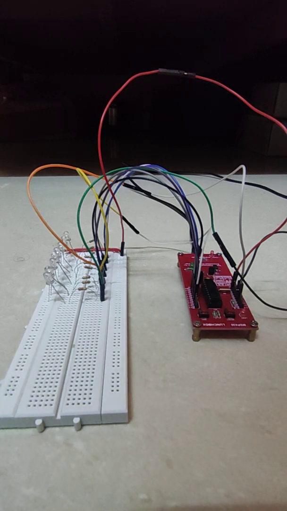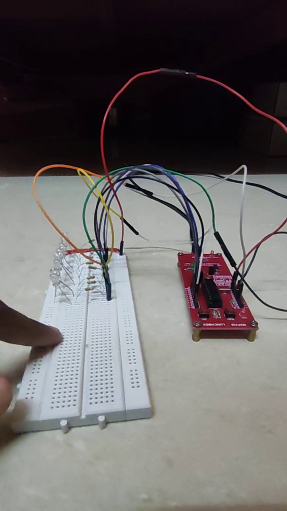Similarly, in the last exercise, experiment number 4, I used a delay loop to control the switching time of an LED. In the same way, I have used here the timer's counting value to delay the blinking of LEDs between 8 LEDs, which I have connected on the breadboard.